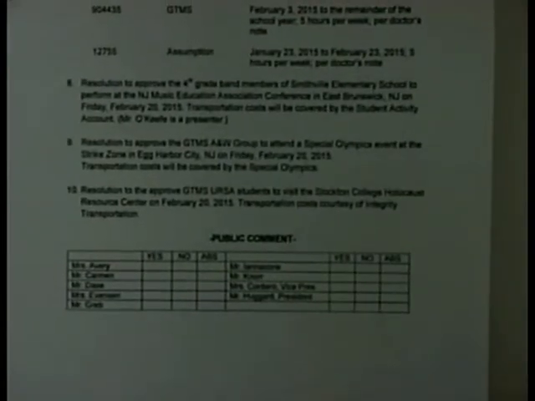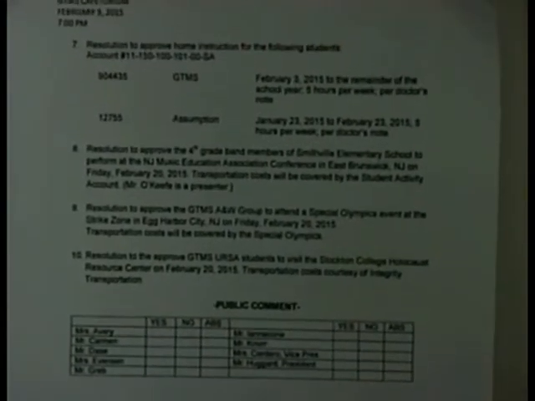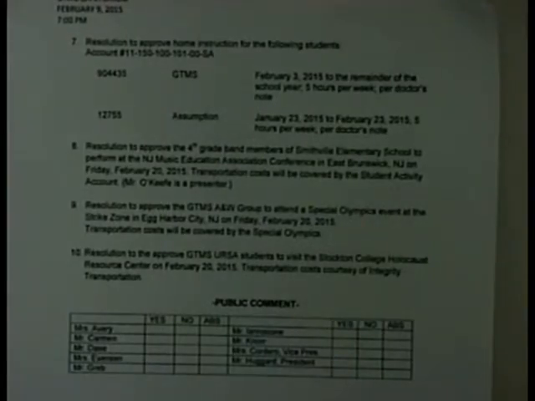Resolution 7 is to approve home instruction for the following students. Resolution 8 is to approve 4th grade band members of Smithville Elementary School to perform at the New Jersey Music Education Association Conference in East Brunswick on Friday, February 20th. Mr. O'Keefe, the instrumental music teacher at Smithville, is one of the presenters, and the students are joining him in the presentation. Resolution 9 is to approve the GTMS A&W group to attend a Special Olympics event at the Strike Zone in Egg Harbor City, and it should be noted that the transportation costs are being covered by Special Olympics.